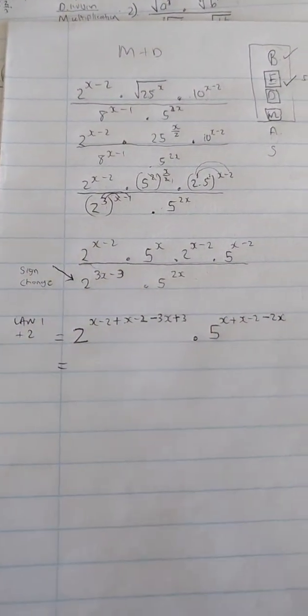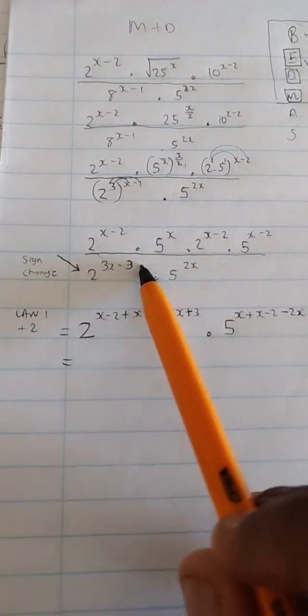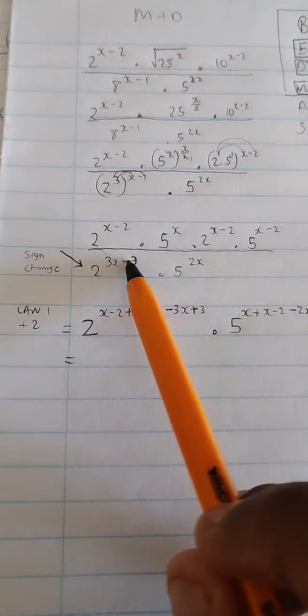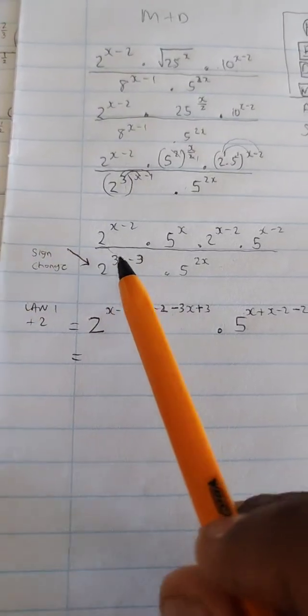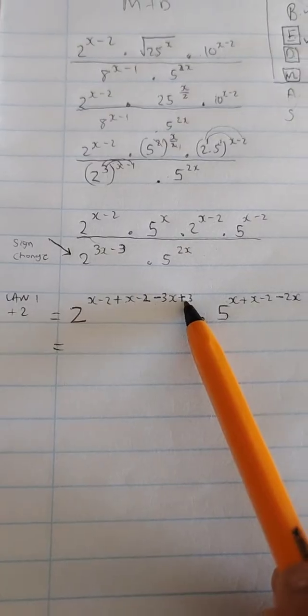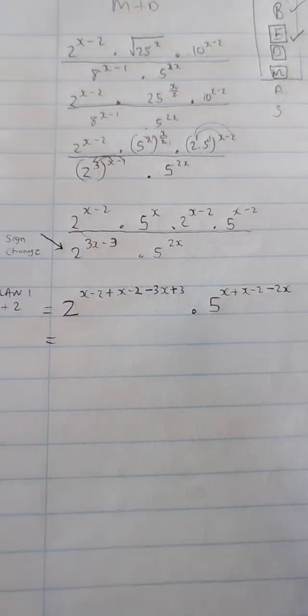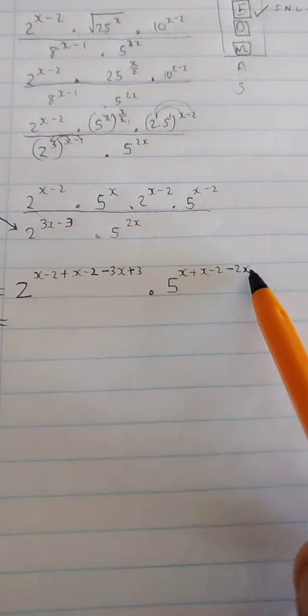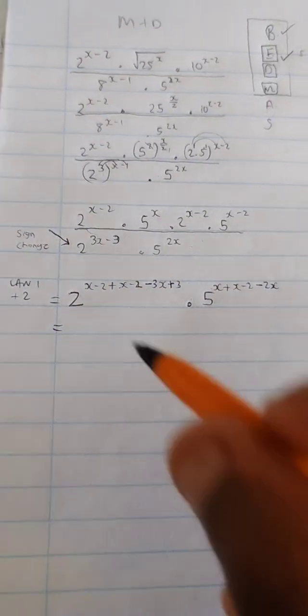Then I know with law number 2, with the division, all I am doing is a change of signs. This that was positive is now negative. This that was negative is now positive. I just do that with all the denominator. This that was positive is now negative in the numerator. Now we add like terms.